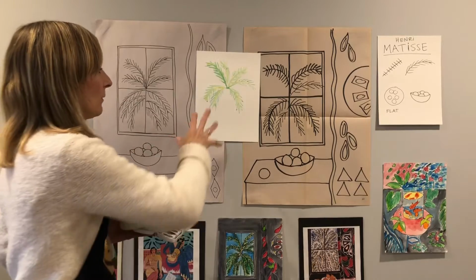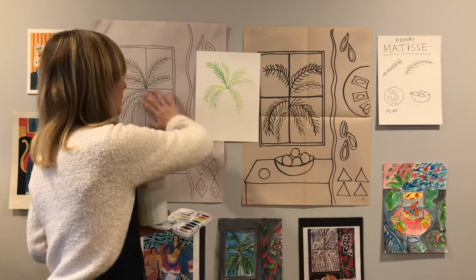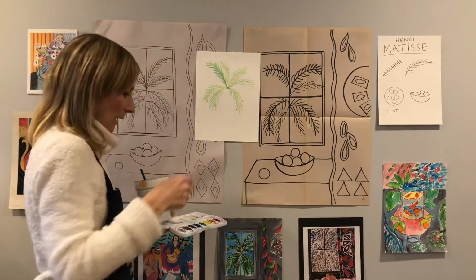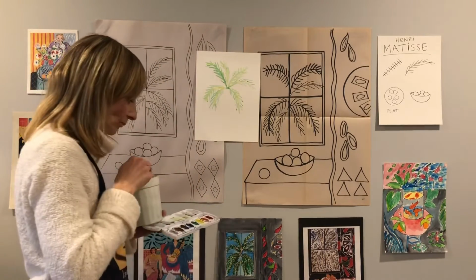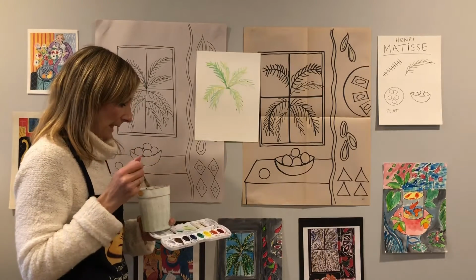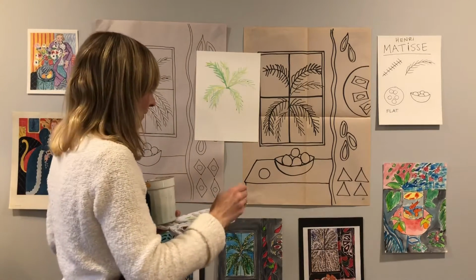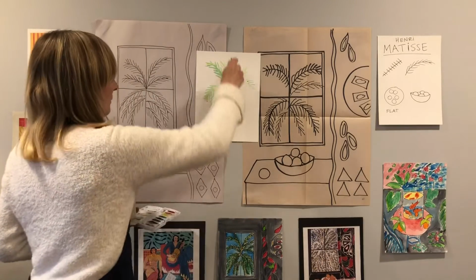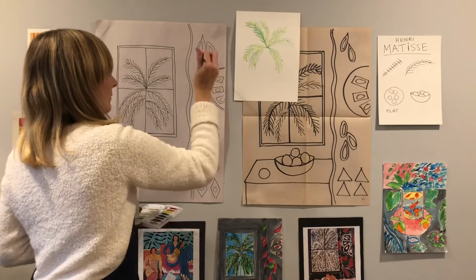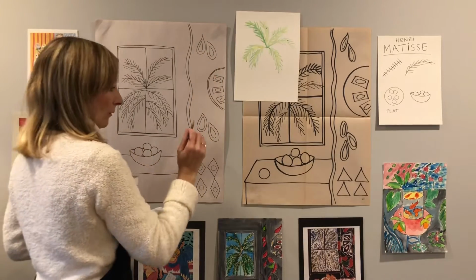And then what I would do is I would let that dry. So let your palm leaves dry before you go in and try to do the blue in the sky here. Otherwise the whole thing is just going to turn to a mushy mess and you won't be able to see anything. So then the other thing we have is the red.